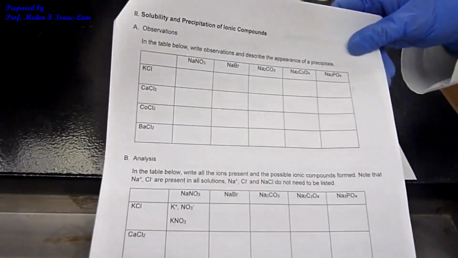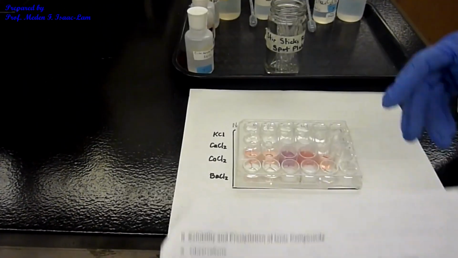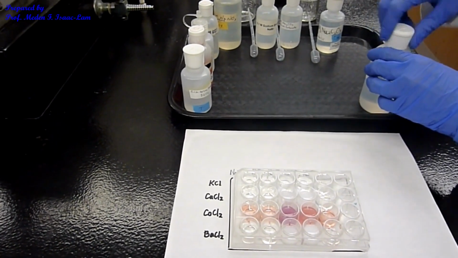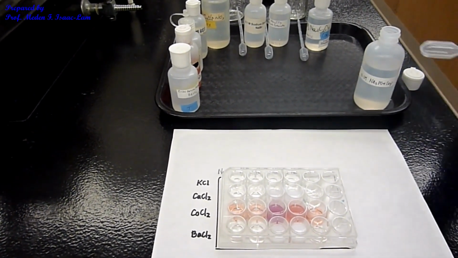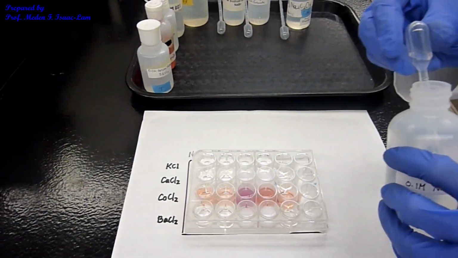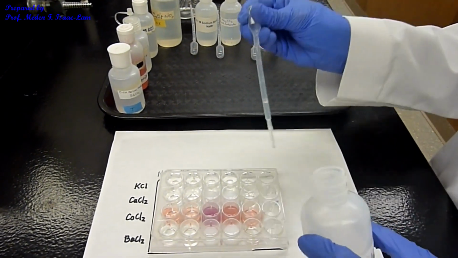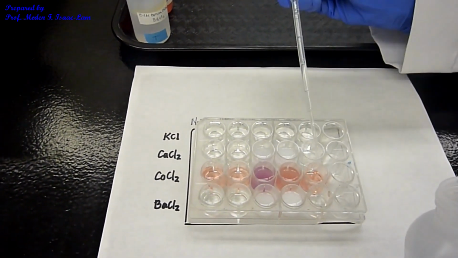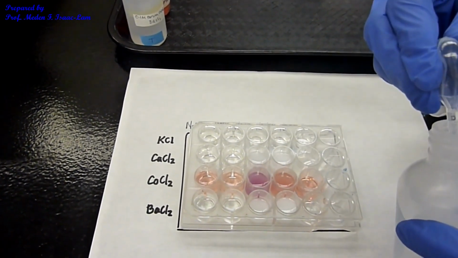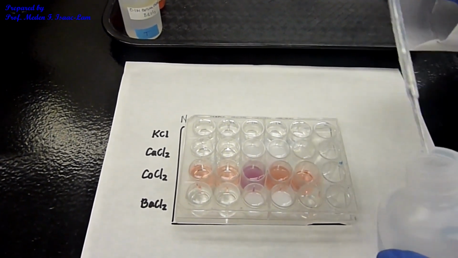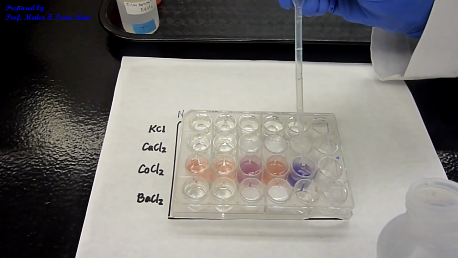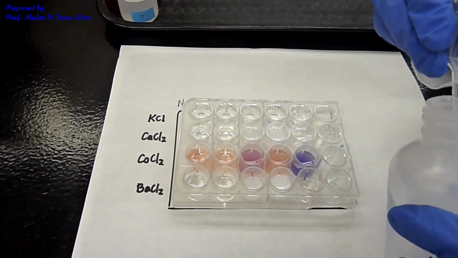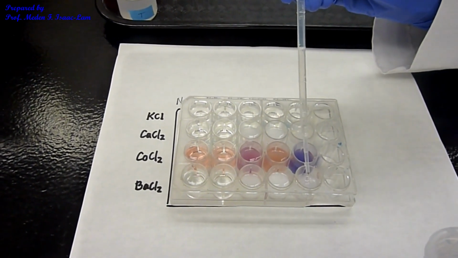So we're done with the oxalate. Over here, we're now doing the phosphate. So sodium phosphate. Okay? And I'm doing again a ml. So the last column, a ml, a ml, a ml, a ml.